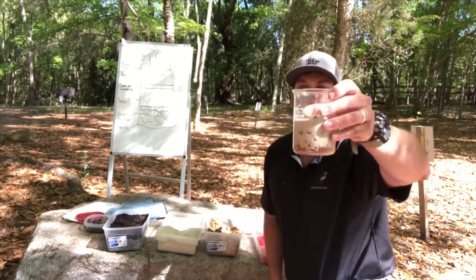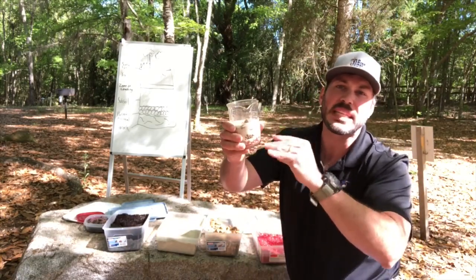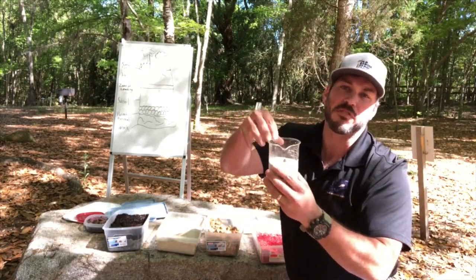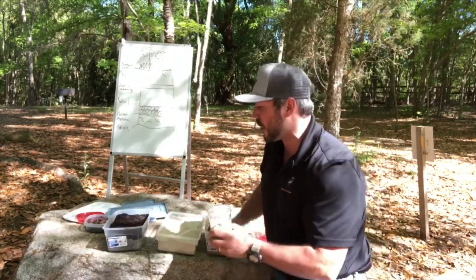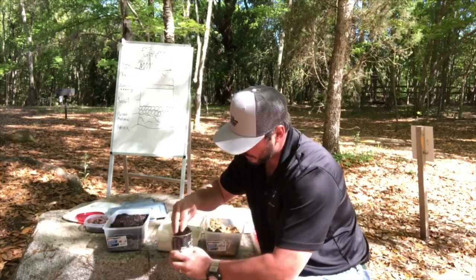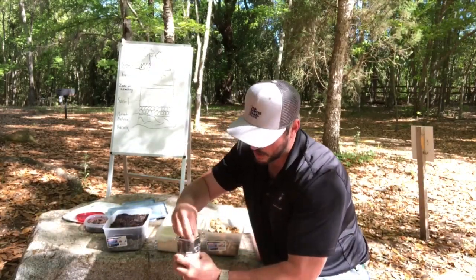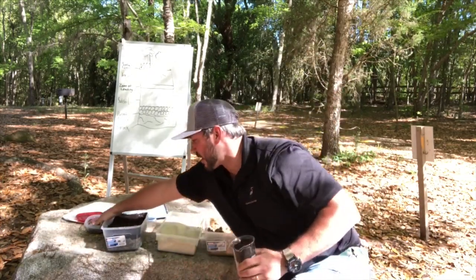It kind of fills in the cracks, but if it was true clay, it would be packed really tightly so that sand wouldn't go through it. Then we have our topsoil here, so I'm going to add my topsoil. All right, there you go. And then I'm going to add some leaf litter.